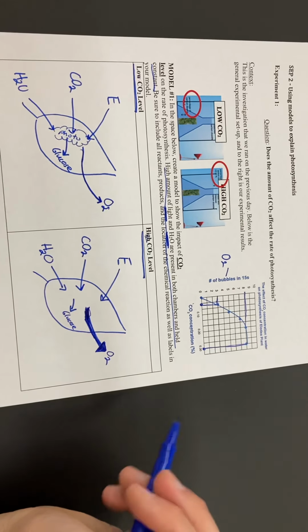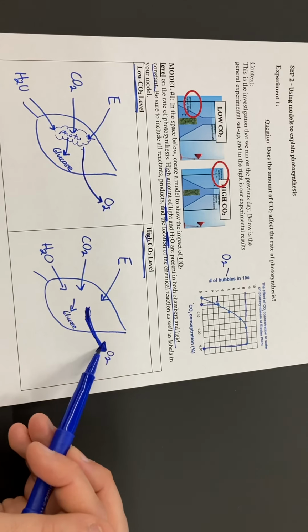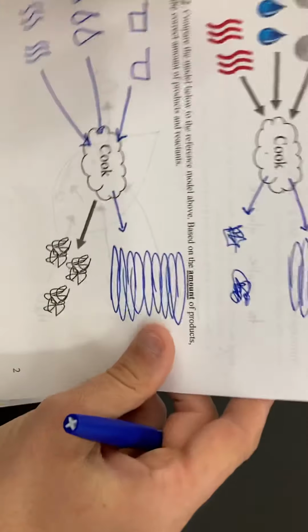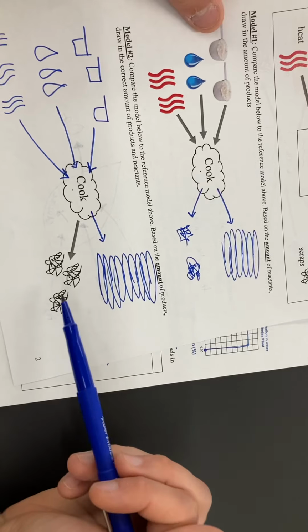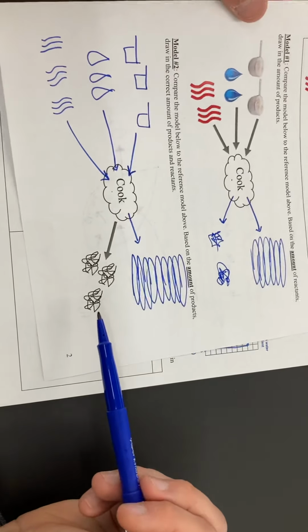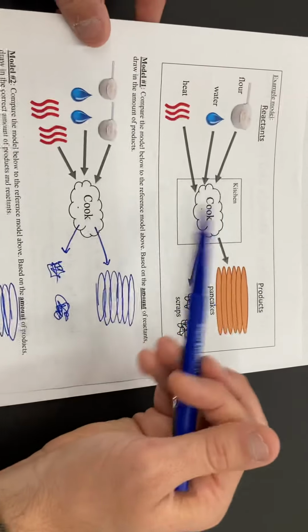So we need to do a few other things too. So like, why do we have more oxygen? All right, if we go back to this example right here, all right, if we have more pancakes or more scraps, right, more products, they just didn't appear out of thin air. We had to have more reactants, right?